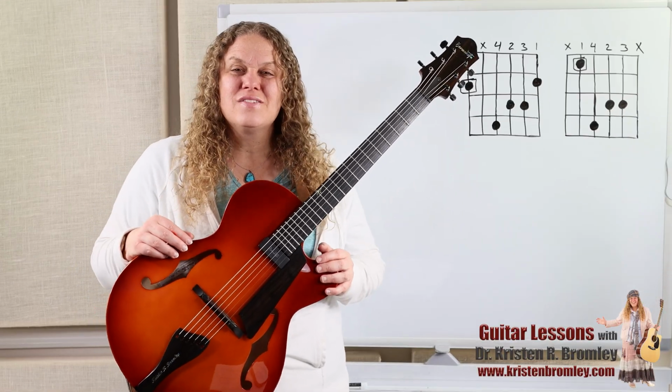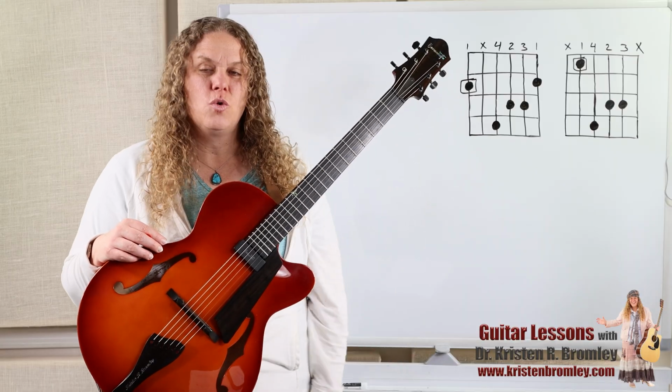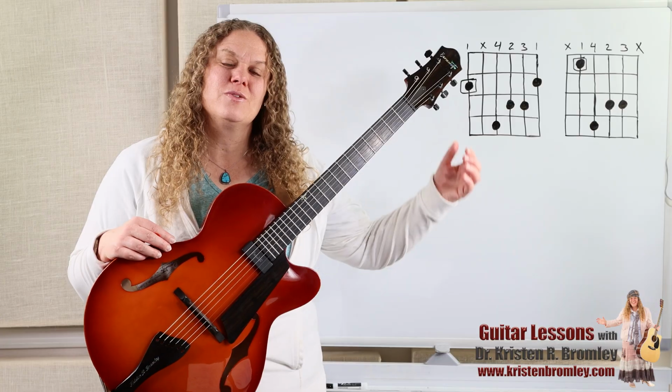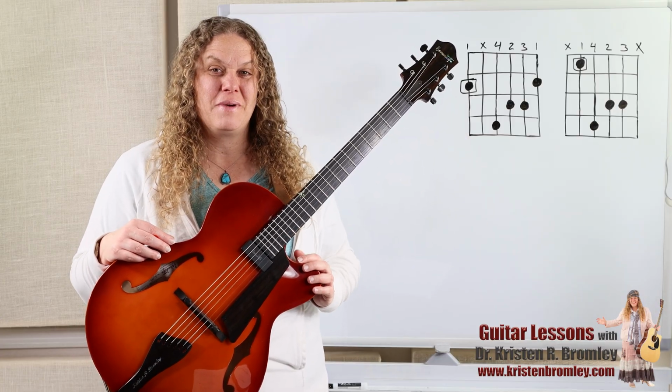Okay, great. In the next video, we're going to take a look at diminished chords, as we can see there on page 177. So in the next couple of videos, we'll take a look at diminished chords, how to play those in first position, and then the movable shapes. So that'll be the next 2 videos to come out. It's going to be fun.